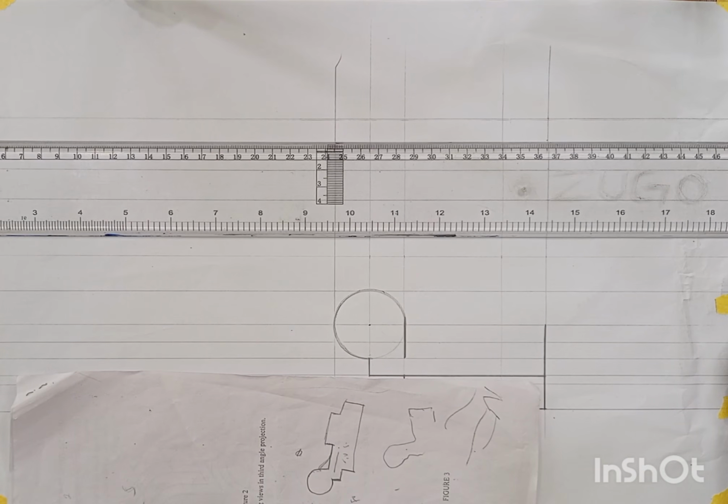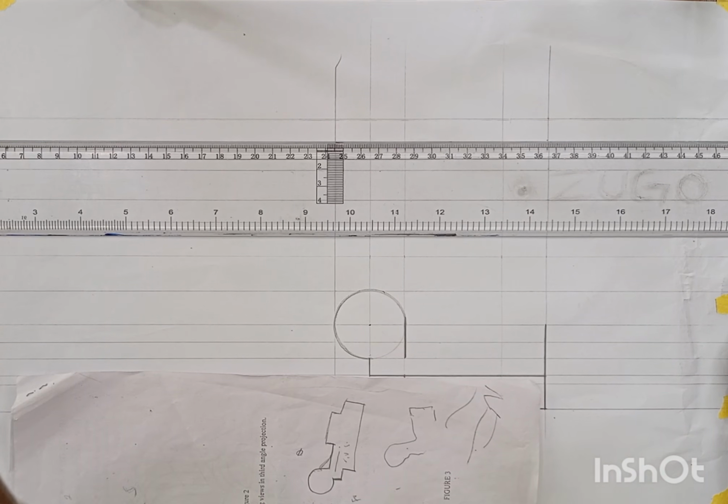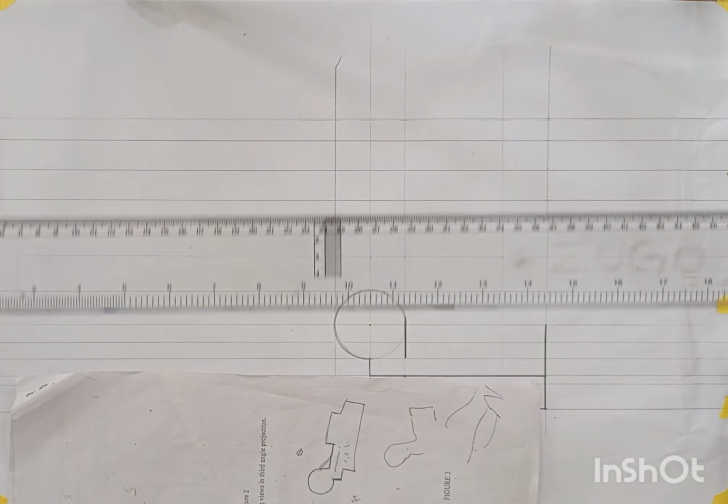All those lines are construction lines. I'm making them a little bit darker so that they can be seen clearly.